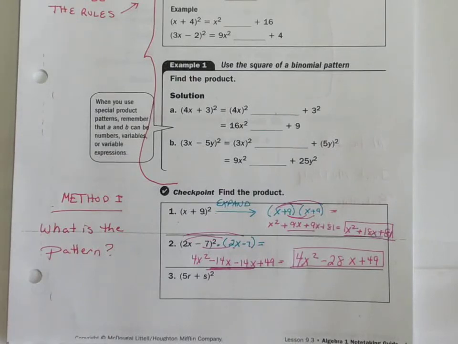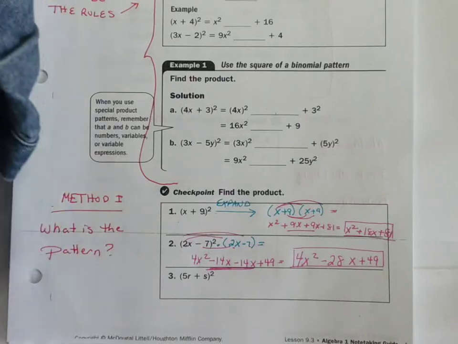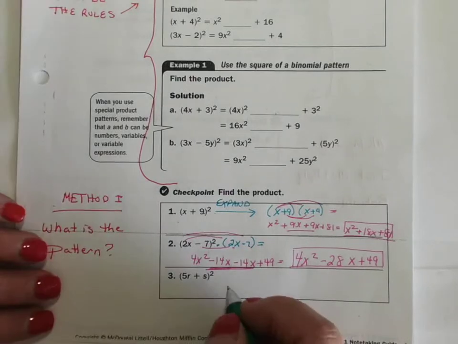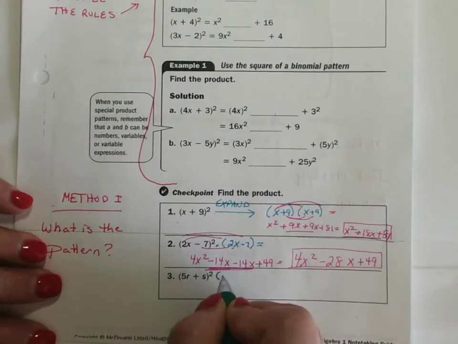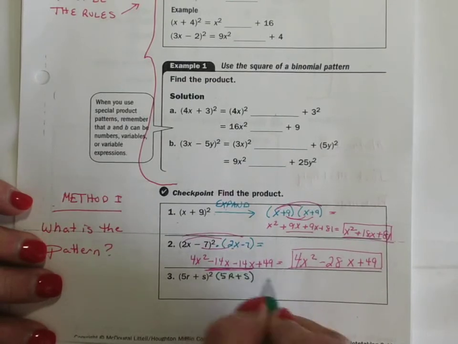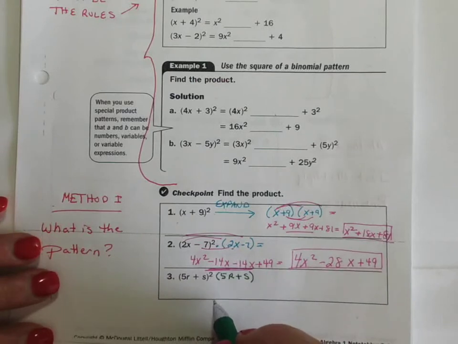All right, so what I'd like you to try to do is the next one on your own. So pause the video and do this one. And now I'm challenging you because we have variables. So pause it, do it, and then come back.